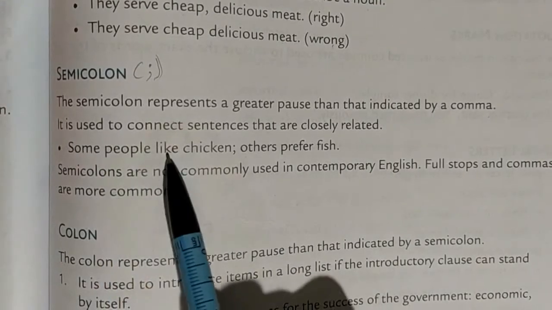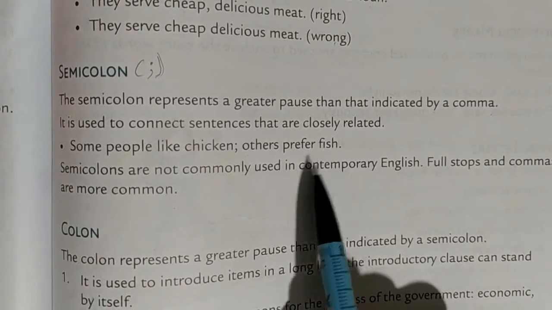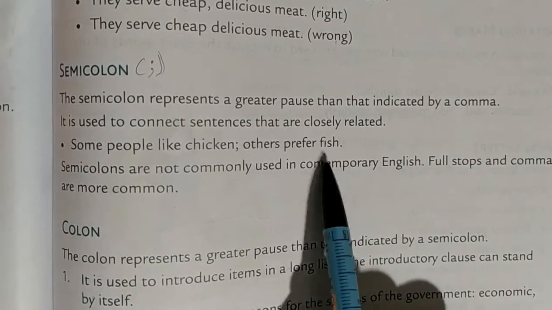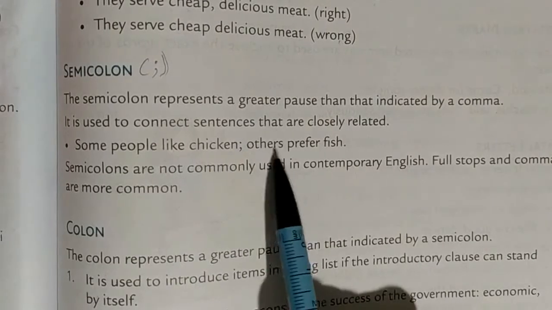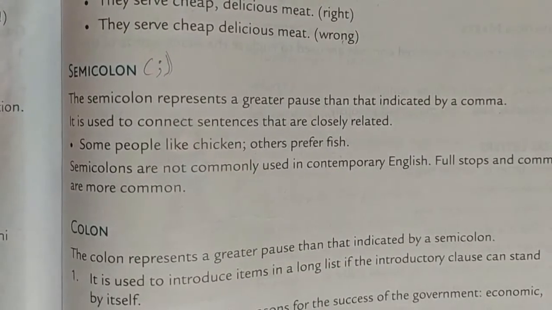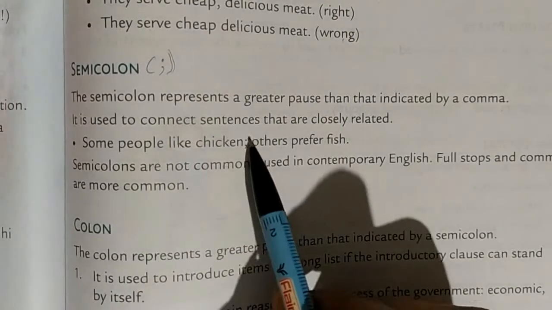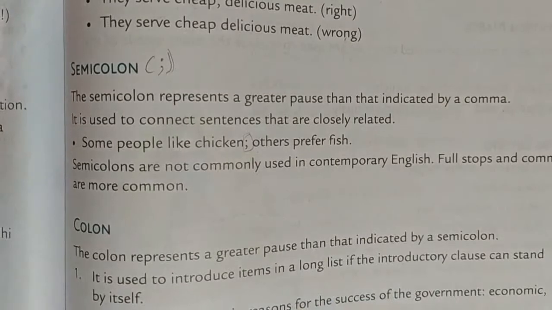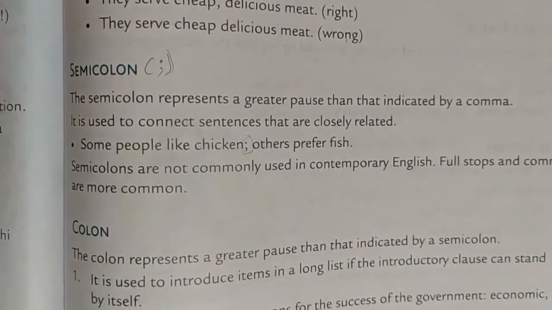Some people like chicken; others prefer fish. See, this is related. They are talking about non-veg food. So, some people like chicken; others prefer fish. These varieties belong to one section. They are saying that there are some people who like chicken, then the pause, others prefer fish. Some prefer this, but others prefer fish.